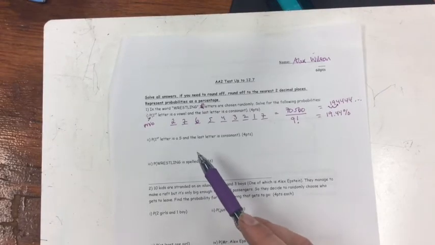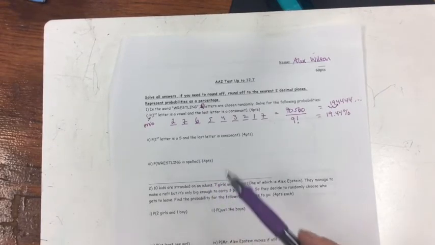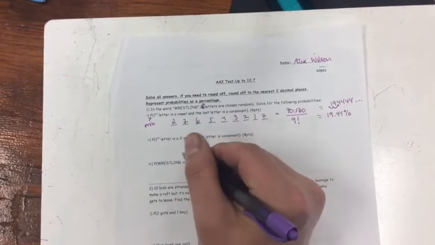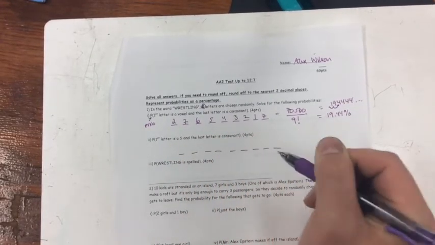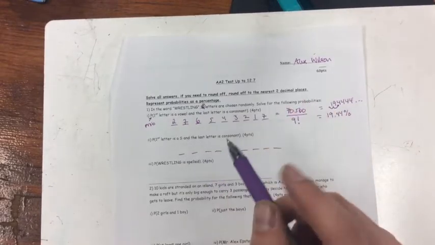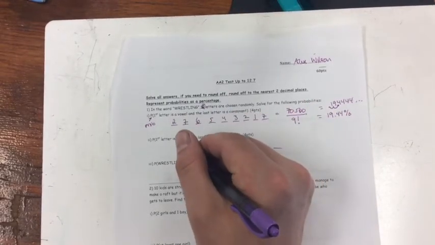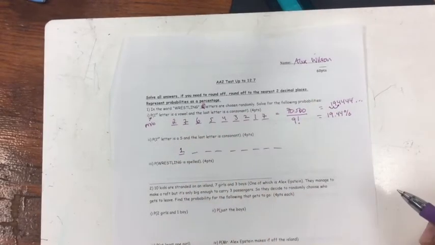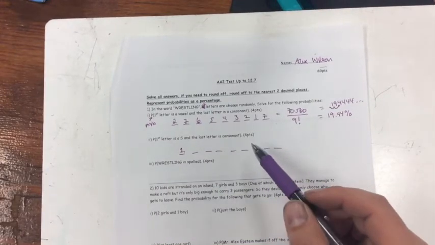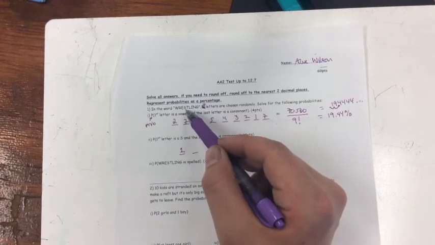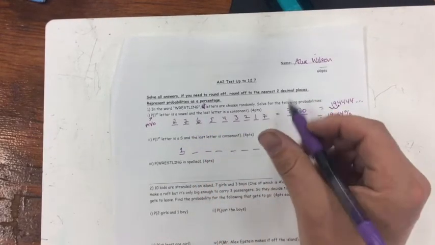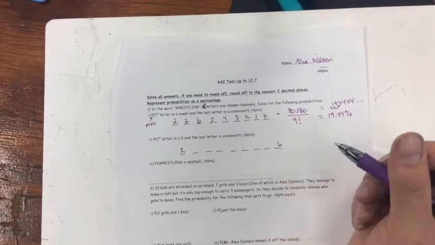B, we want the first letter as an S and the last letter as a consonant. So 1, 2, 3, 4, 5, 6, 7, 8, 9. How many S's are there? Well, there's only one. So there's only one way to put an S in right here. And then the last letter is a consonant. How many consonants have we not used? Well, 1, 2, 3, 4, 5, 6. There's 6. So I'm going to put 6 here.